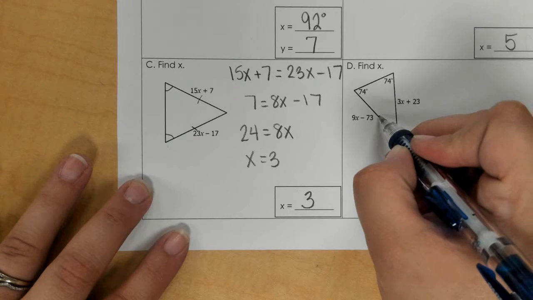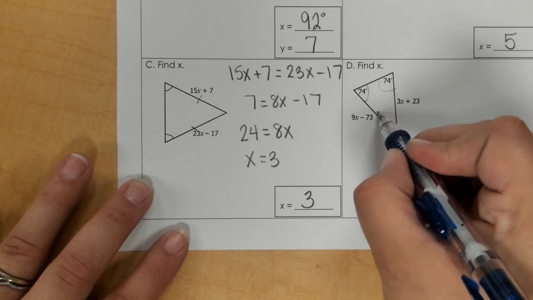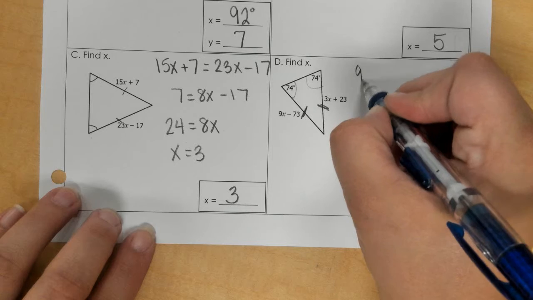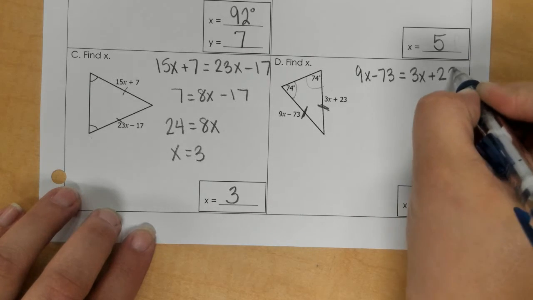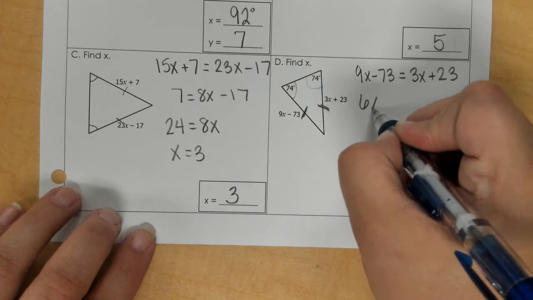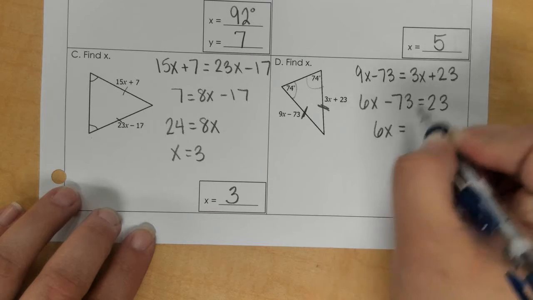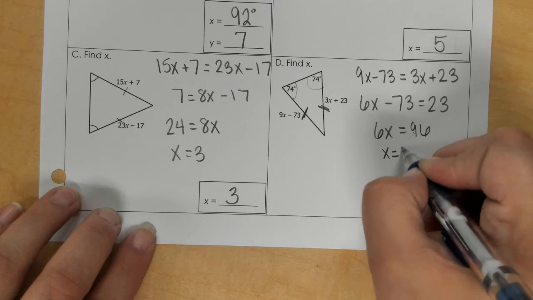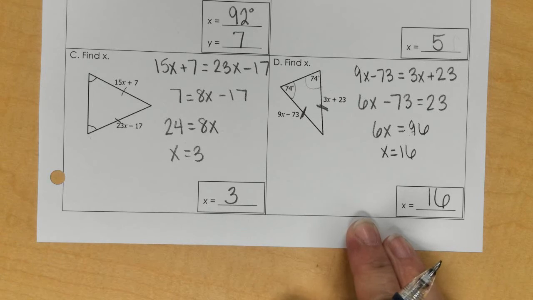Okay, for letter D, we have our base angles. They're both the same, so these legs are congruent. So again, set up our equation. 9x minus 73 equals 3x plus 23. And then I would solve that. Add 73, we get 96. And if we divide by 6, we get 16. All right.